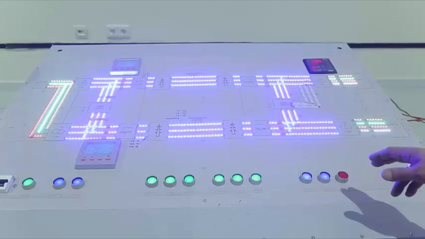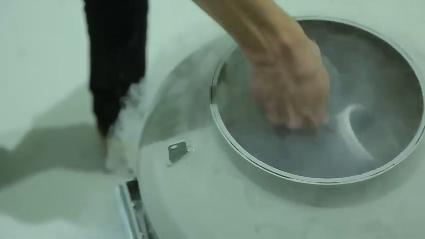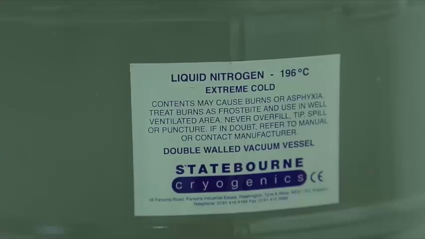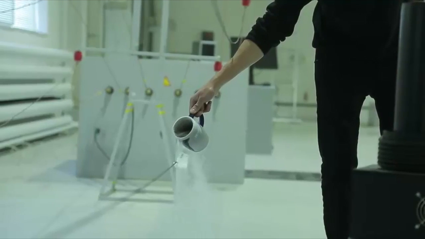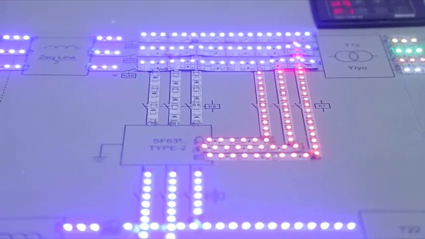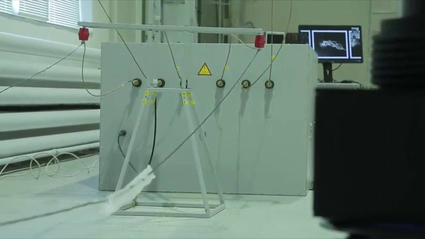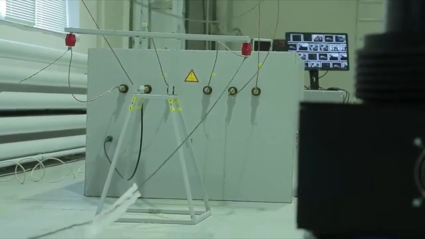Let me demonstrate the next fundamental property of the power transmission line: ice melting without disconnection of consumers. With the help of liquid nitrogen, we manufacture ice on the wire of the power transmission line. Turn ice melting mode on. As we see, during ice melting, the load, namely the computer, did not turn off.